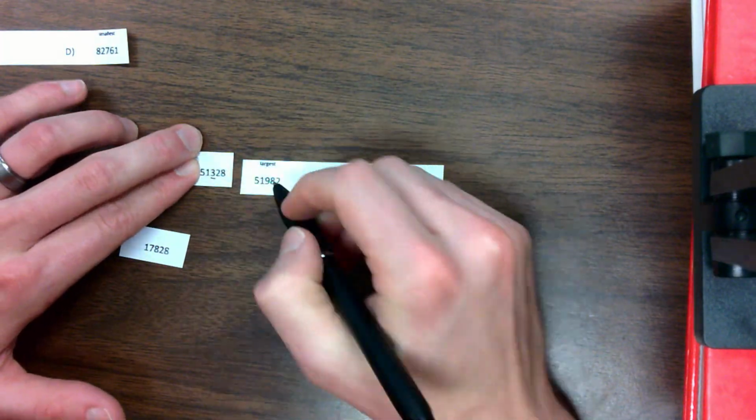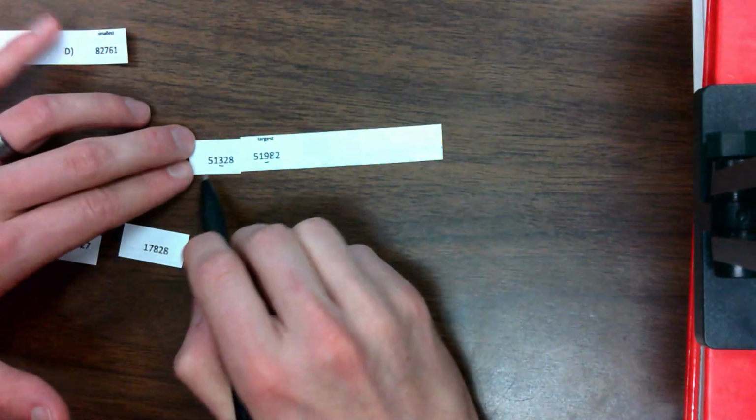Okay, in the hundreds place, we have a 3 and we have a 9. So this is 300, this is 900. Therefore, this one will be our next greatest, and then the next. And then this one has the greatest digit in the highest place value. And they have gone smallest to largest.